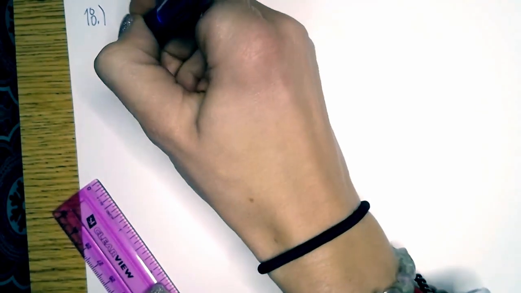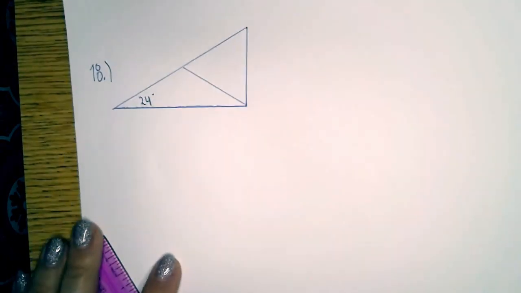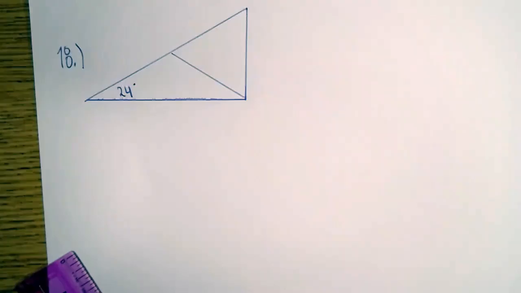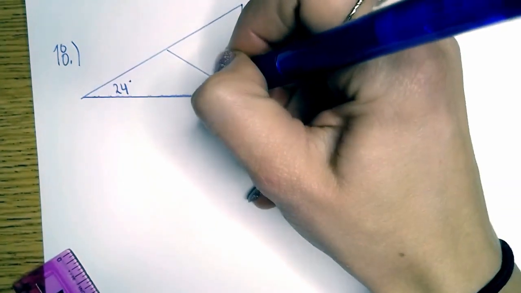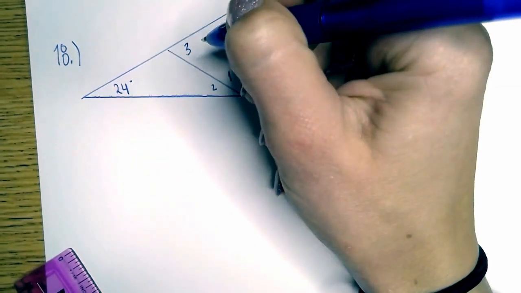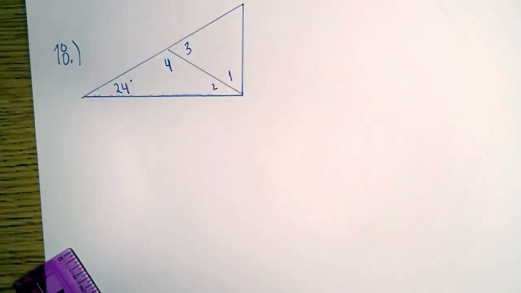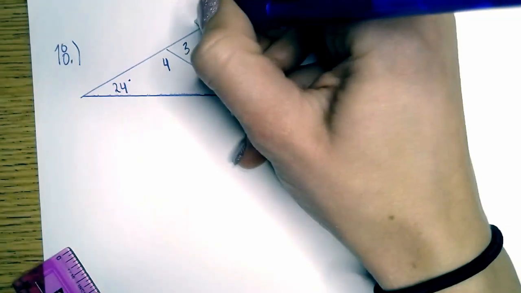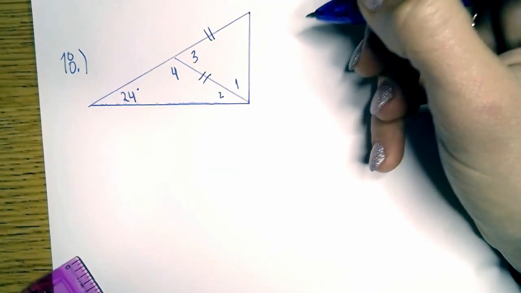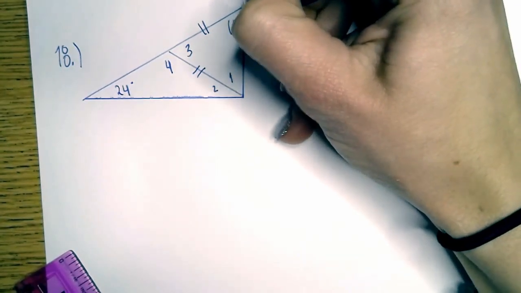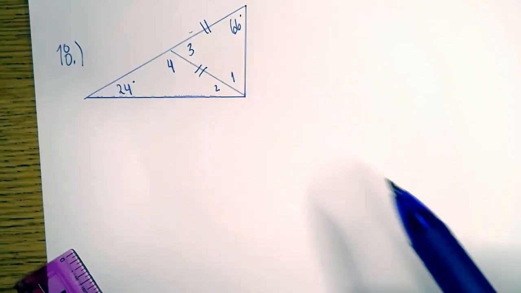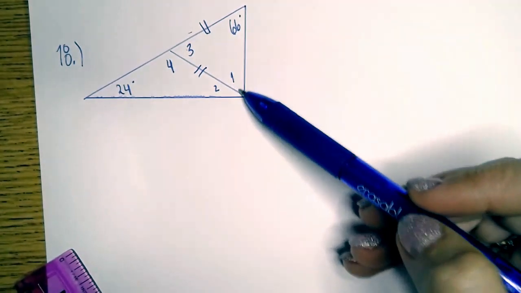That was given as 24 degrees. Then we had angles 1, 2, 3, 4. And we got two pieces congruent, and that angle given, 66. If these are both congruent, what can you say about this triangle over here, Elia? What can we say about this triangle?